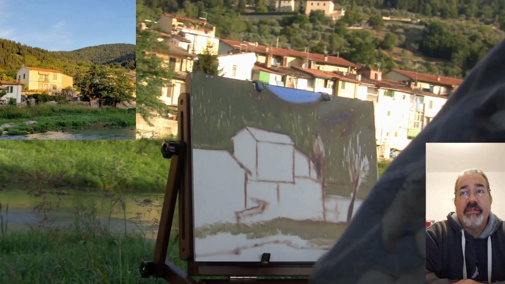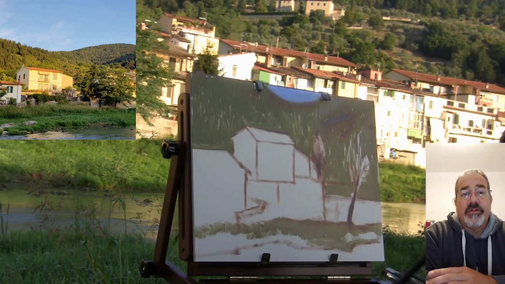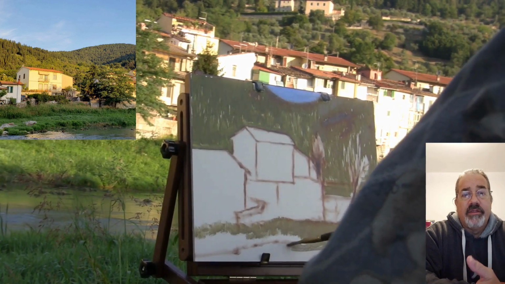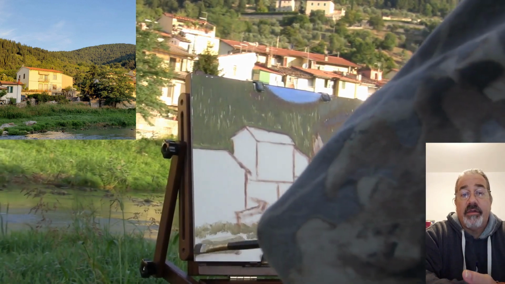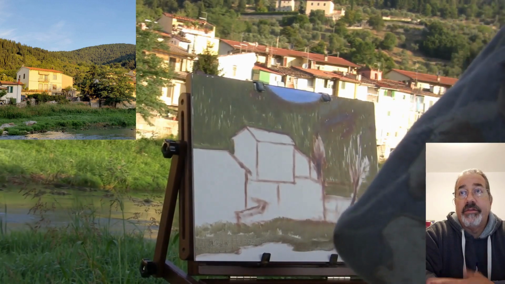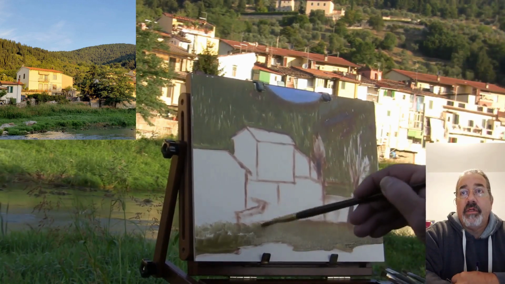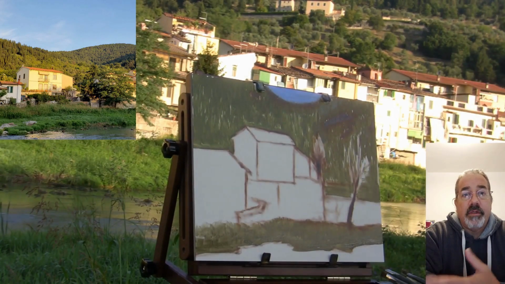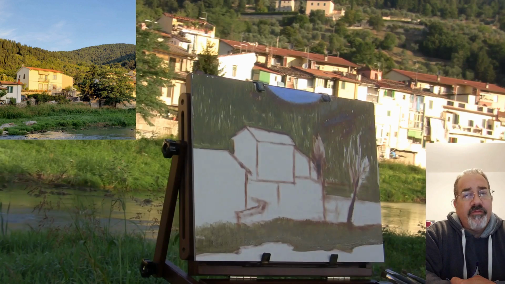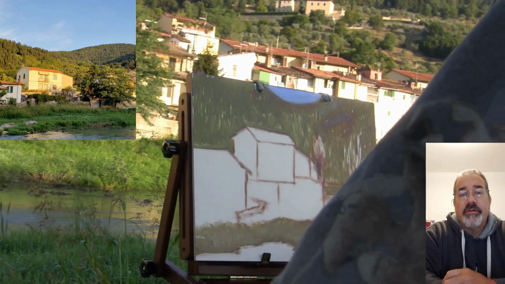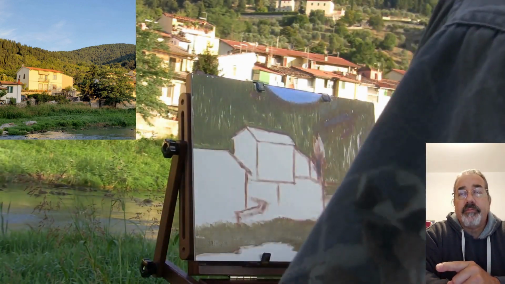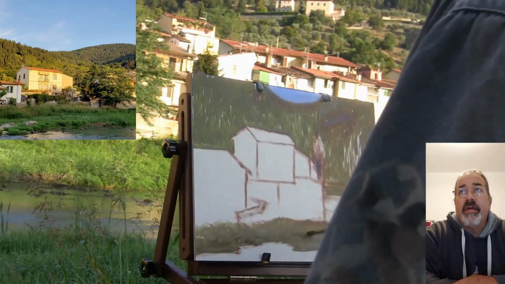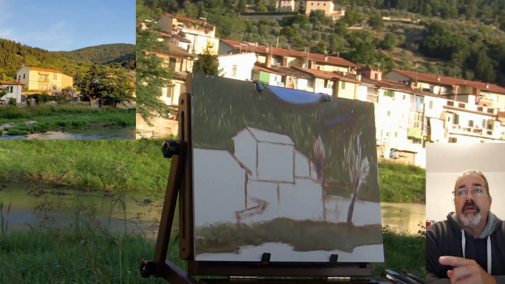So it's kind of limited, but I also had a whole bunch of my other paints with me in a backpack. So if there was any other colors that I wanted, any blues or greens or anything that I thought would enhance the painting, I had it with me to use at my discretion. But for most of the part, I really stuck with the colors that I had on my palette.